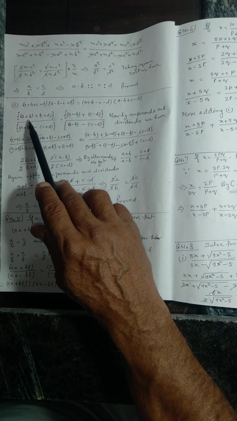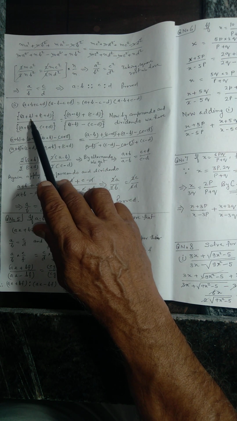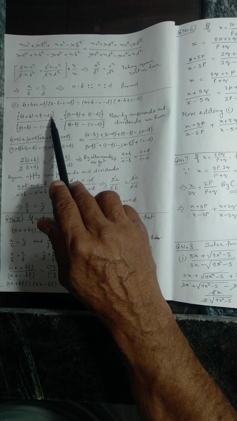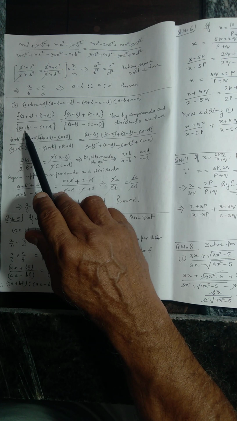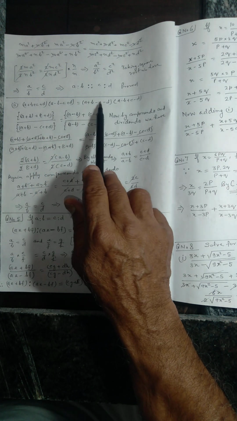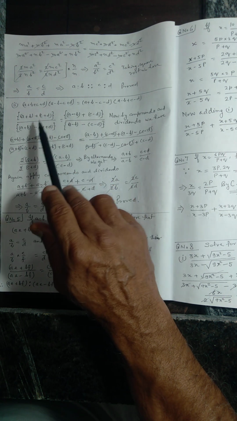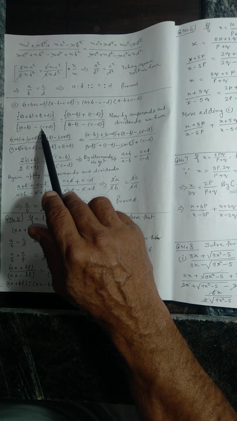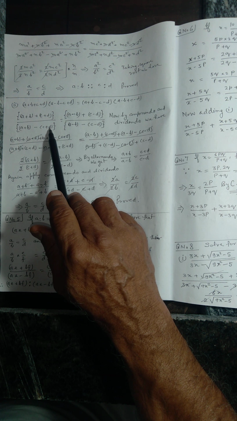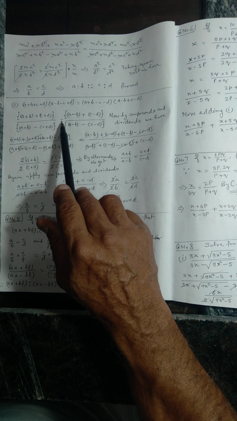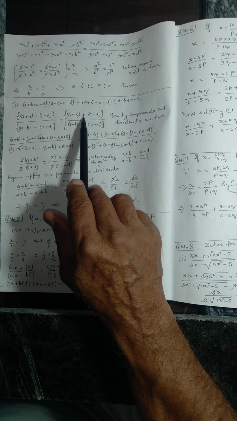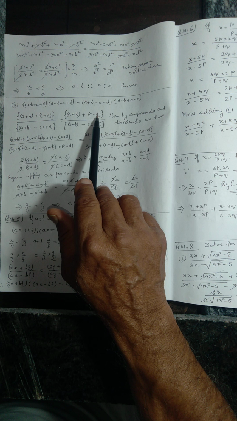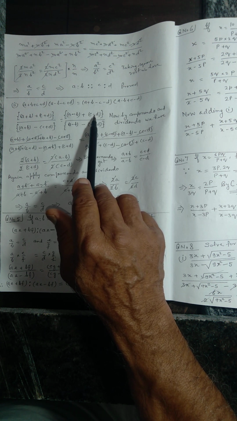This can be written as (a + b + (c + d)) upon (a + b − (c + d)), where I have taken out a + b as common, is equal to (a − b + (c − d)) upon (a − b − (c − d)).